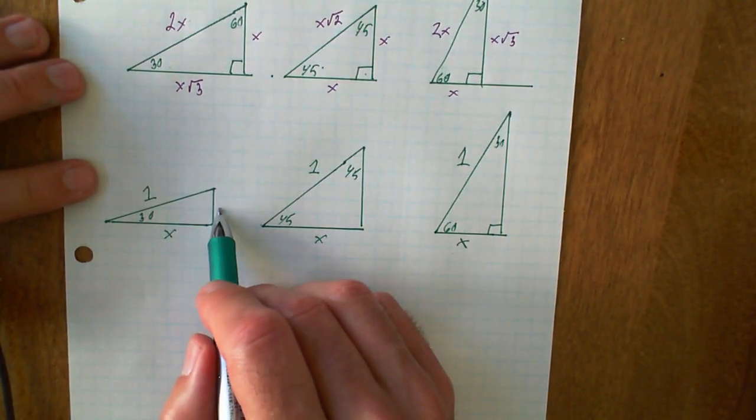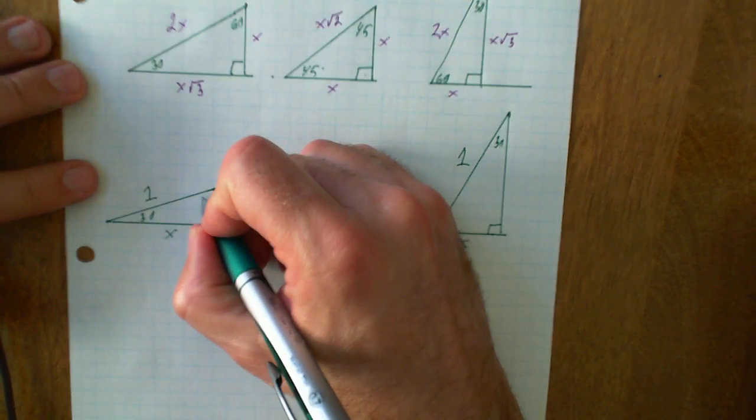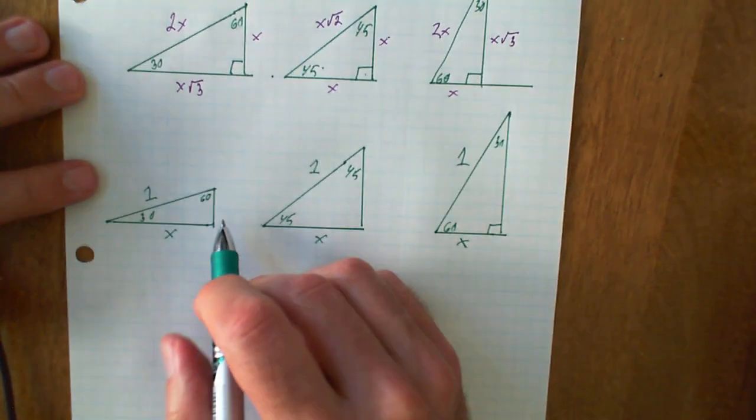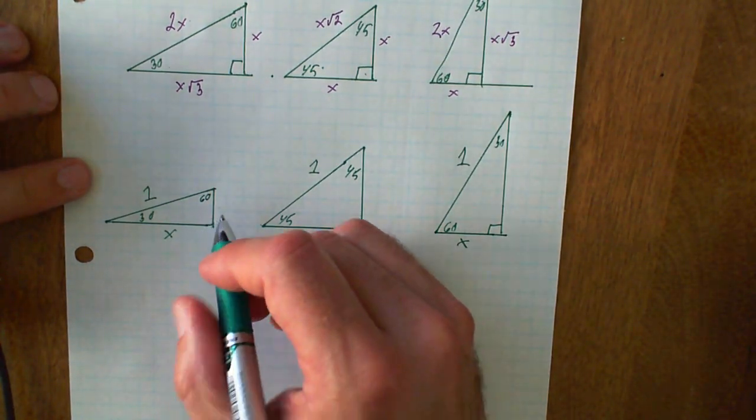Now, here's my 30, okay? This is what I need though, opposite this. So actually this is going to be my 60. But in order to solve this, we have to figure out what our x is. So let's go ahead to figure out this.